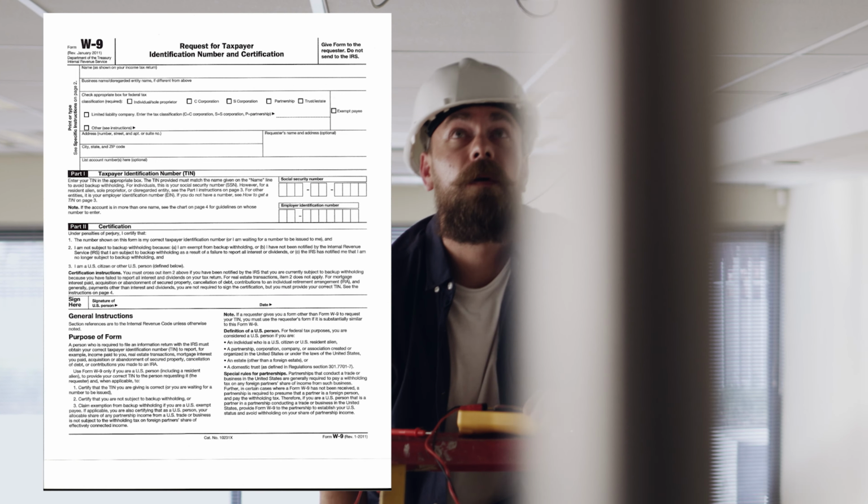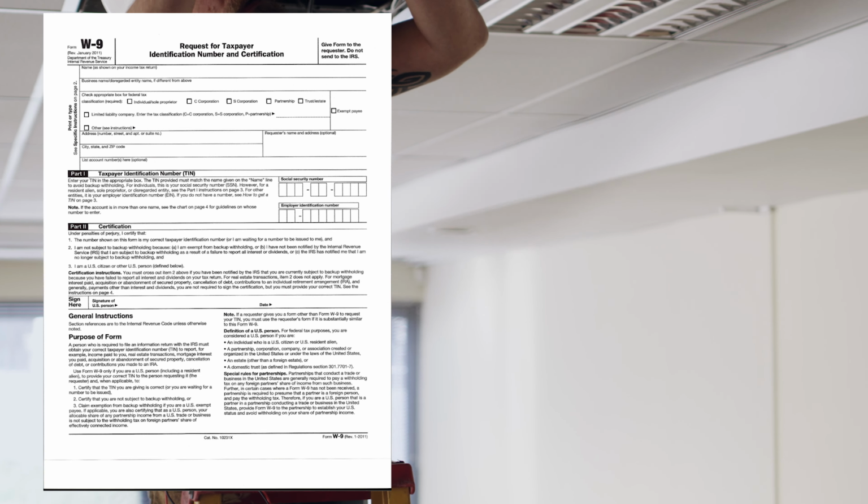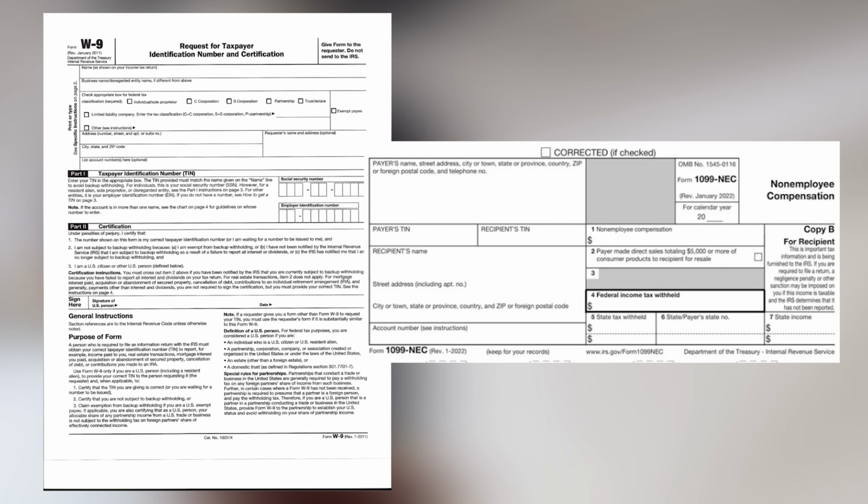So in my example of the electrician, my nonprofit used Form W-9 to obtain a Social Security number so that we could report his payments at the end of the year on Form 1099 NEC. Got it? Good. So now back to the issue at hand, and that's the voluminous questions we get about these filing forms.